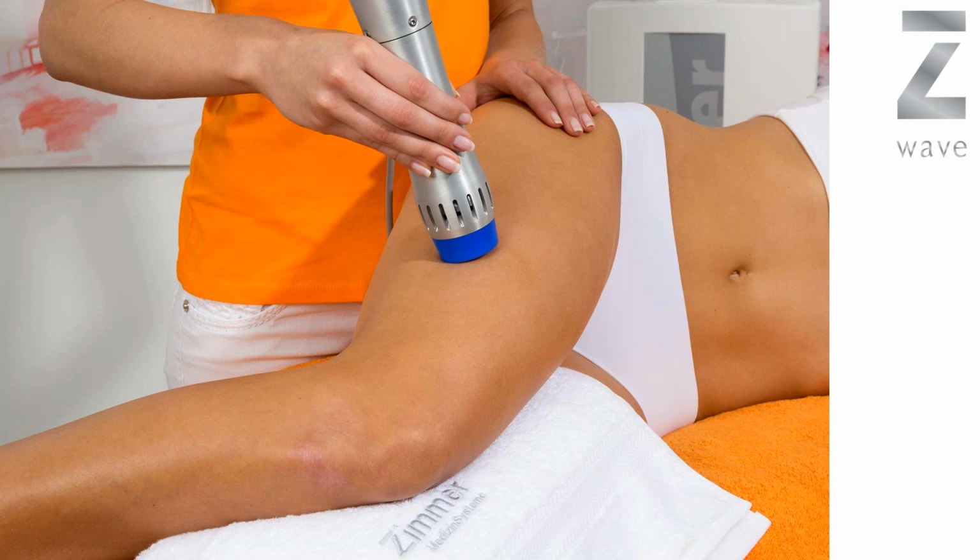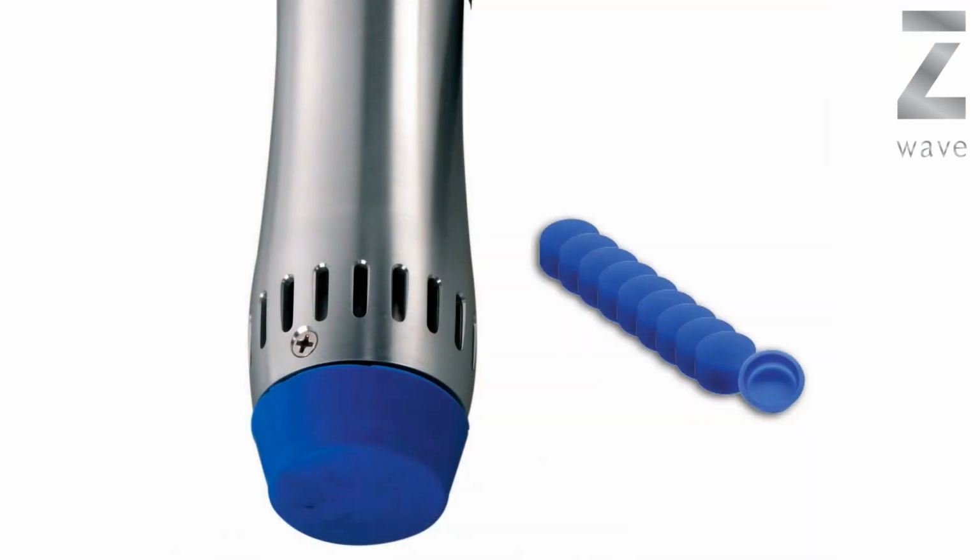You have Q switches, you have picos. Q switches we know builds up thermal heat. Pico is drilling. It's a trillionth of a second of pressure that breaks that ink apart. It actually doesn't even touch the skin. It's that pressure that shatters that ink like glass. Now that can be a kind of painful process.